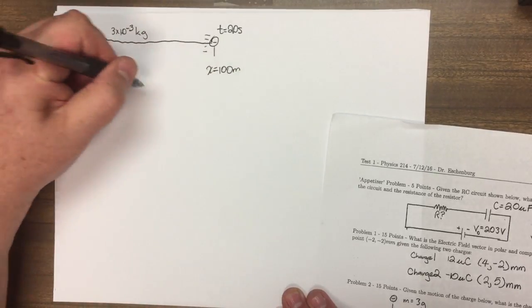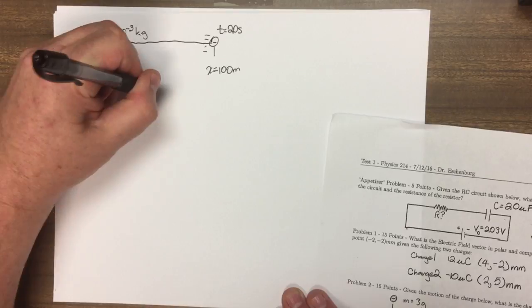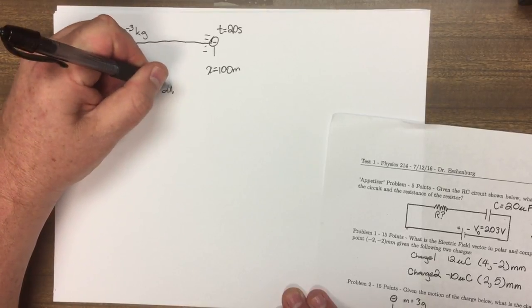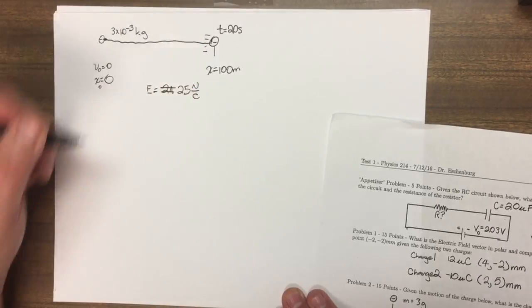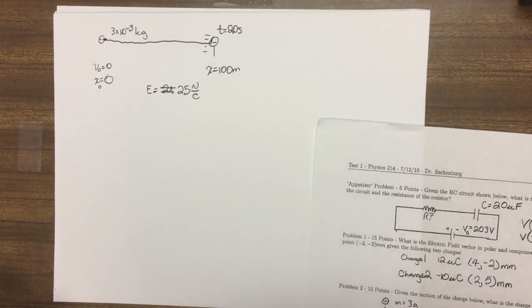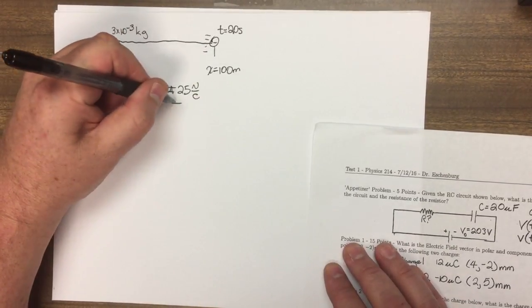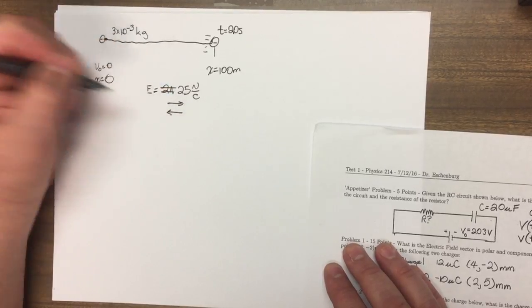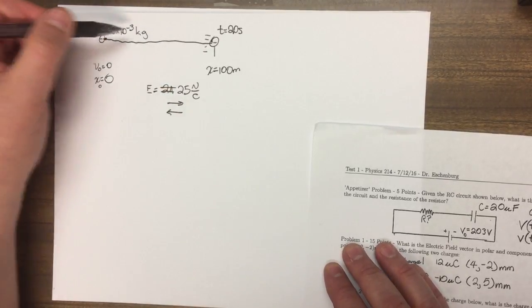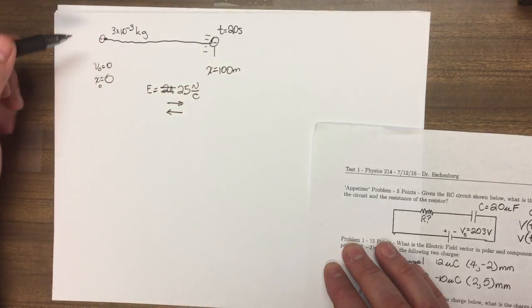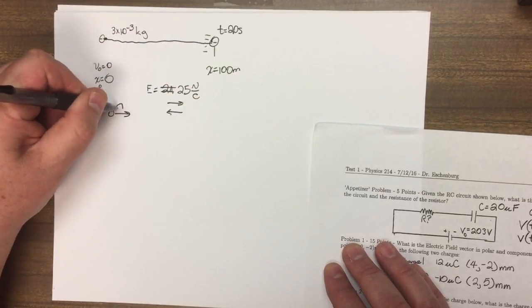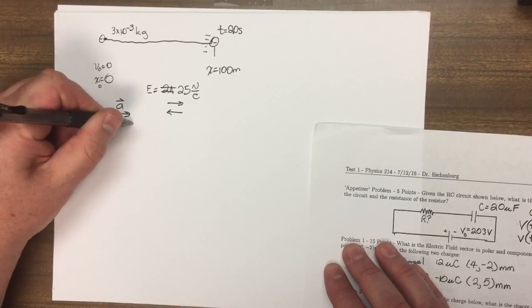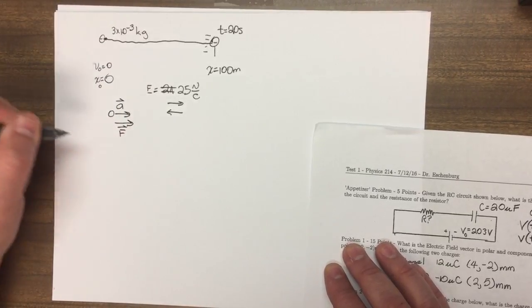The electric field is 25 newtons per coulomb. And the first question really is, is it going from left to right or from right to left? This is a negative particle. It is feeling an acceleration to the right. So the acceleration is to the right, which means that the force must be to the right.